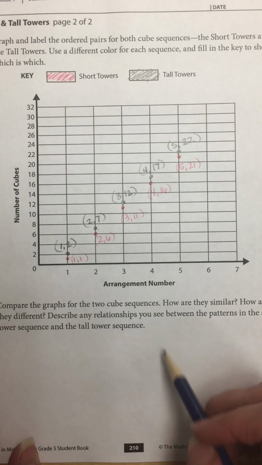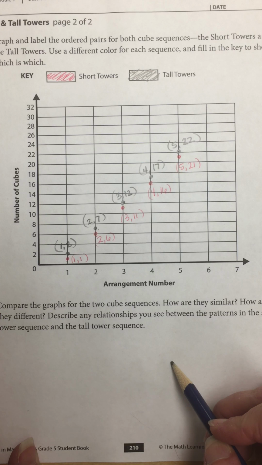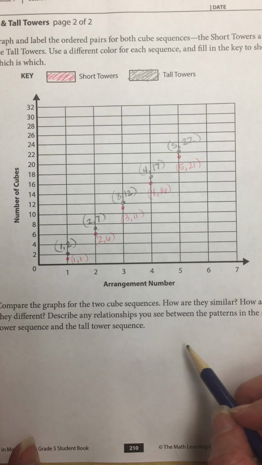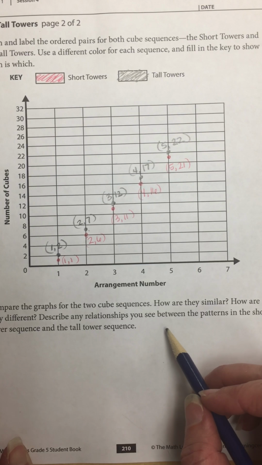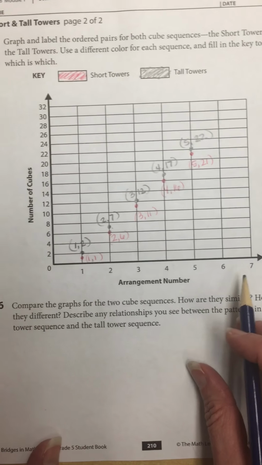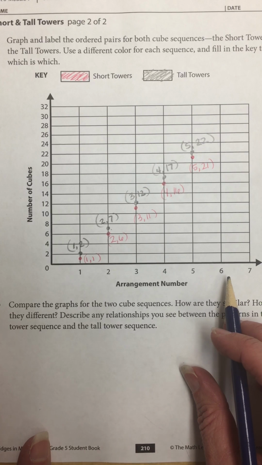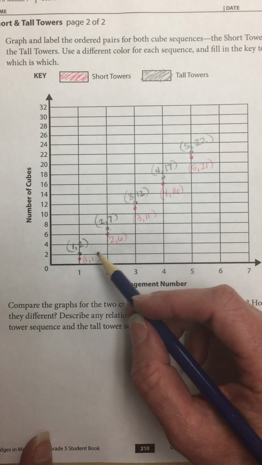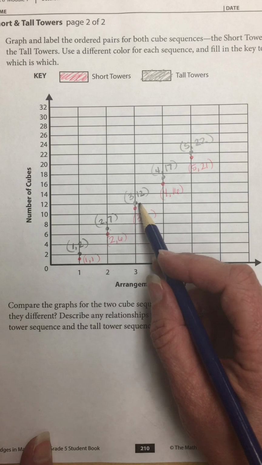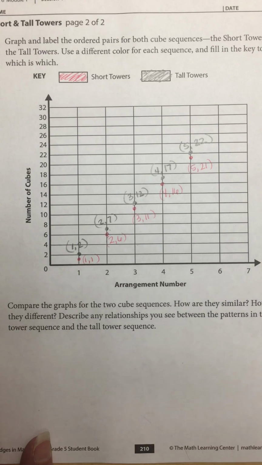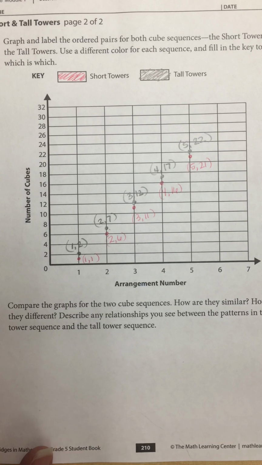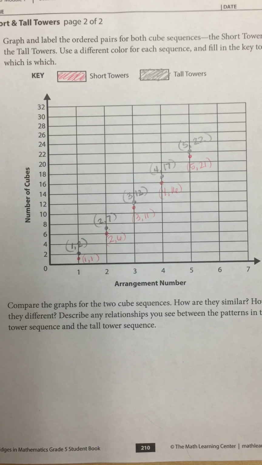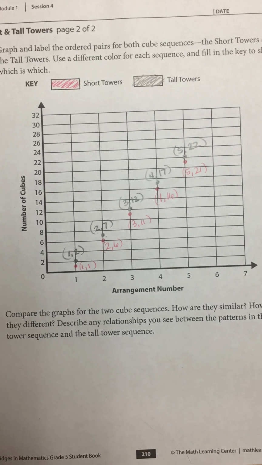Okay, so this is something that you need to make sure that you complete and really pay attention to the patterns. How are the relationships between the patterns in the short tower sequence and the tall tower sequence? How are they similar? How are they different? How do they relate? And what's the reason that they are like this? Okay. Please make sure you finish that, and then you're going to ask yourself on a piece of notebook paper a couple questions, and they will also be on the board.